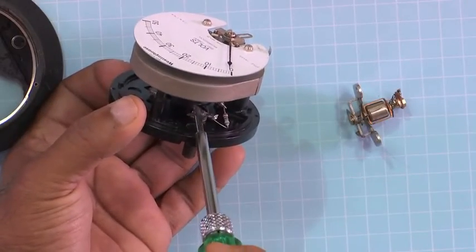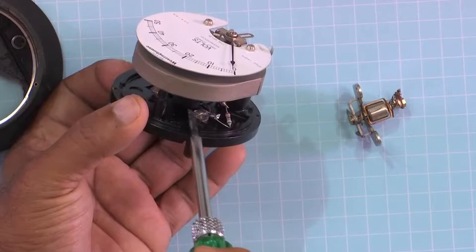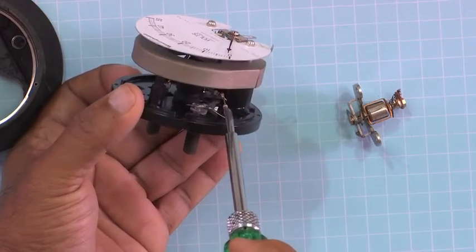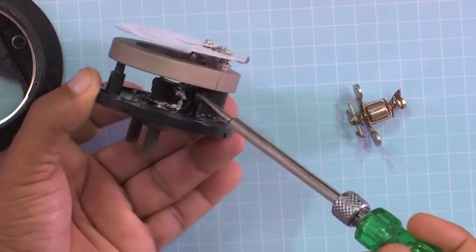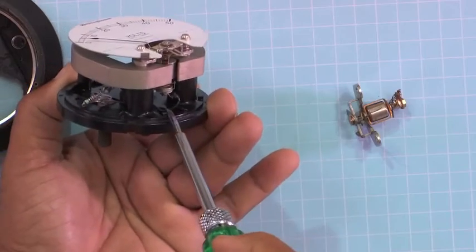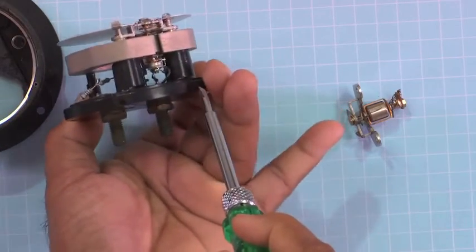So, this one, you see, one is the high resistance, and the second resistance is connected, and this part is going to here at the bottom of this circuit.